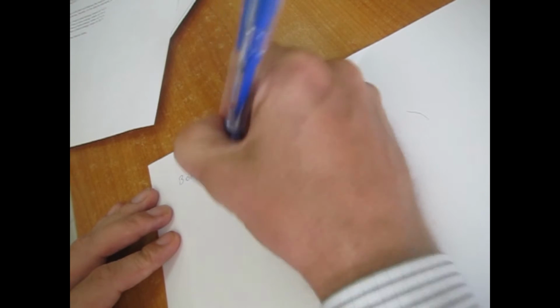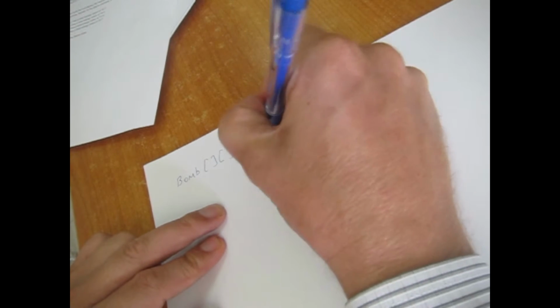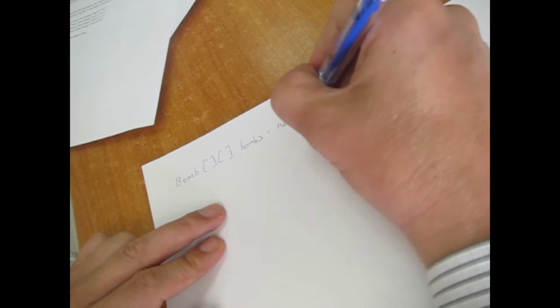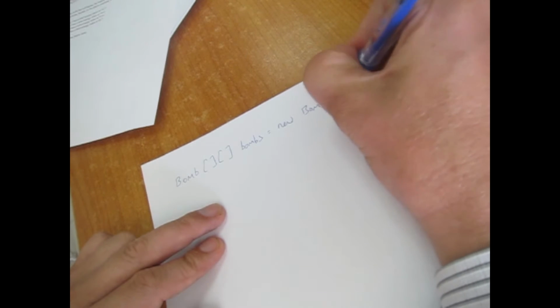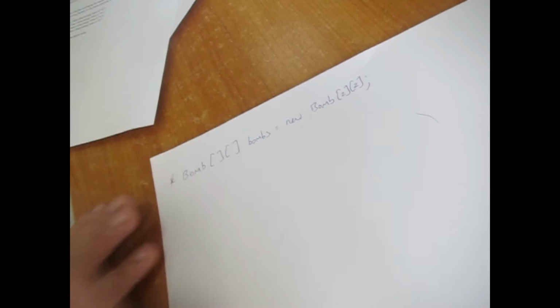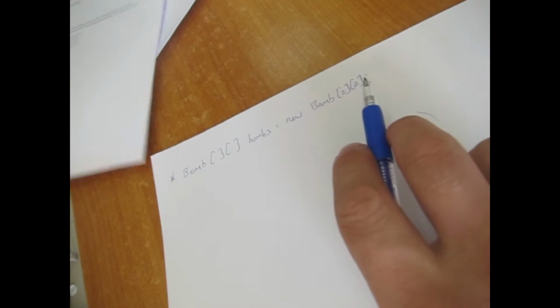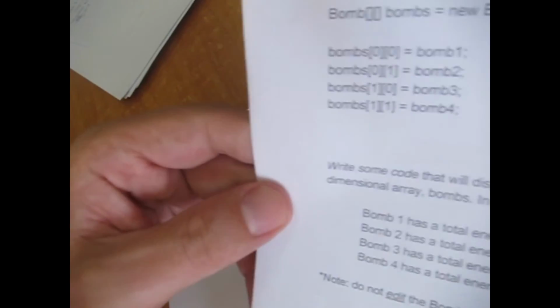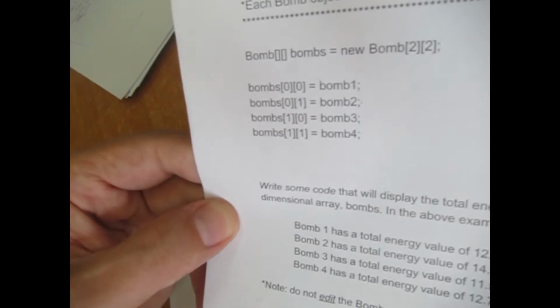A two-dimensional BOM array, BOMs, is equal to a new two-dimensional BOM array with 2 rows and 2 columns. So just keep this in mind, this is the situation. And each of these elements has been assigned a BOM object. I'm not going to write all that down, but that's what's happening.